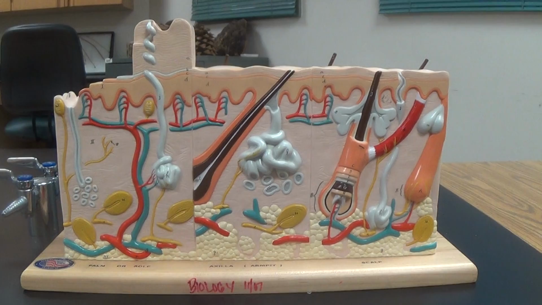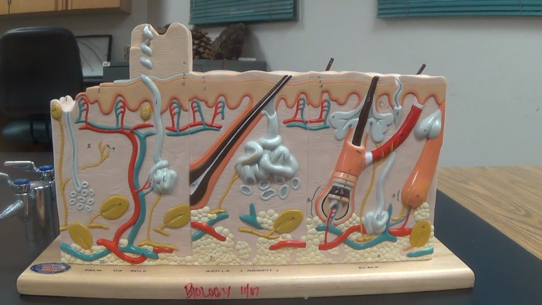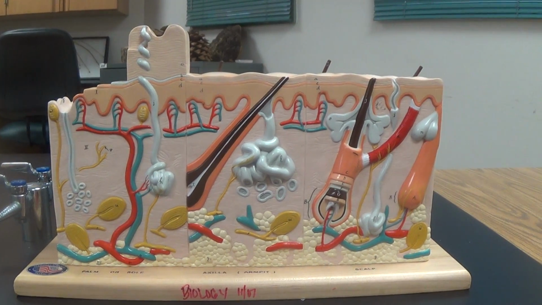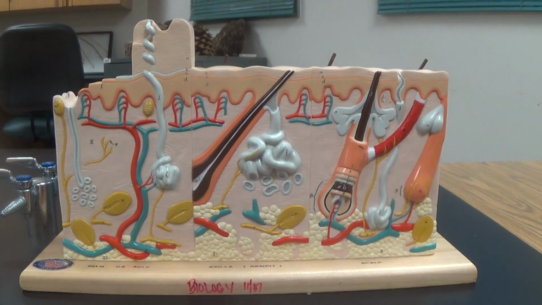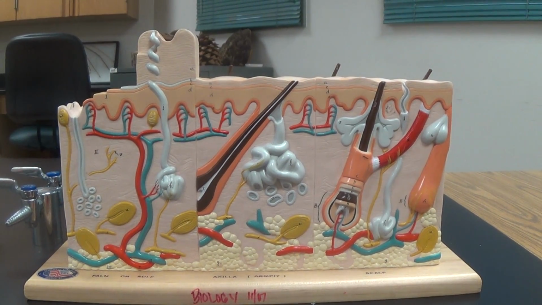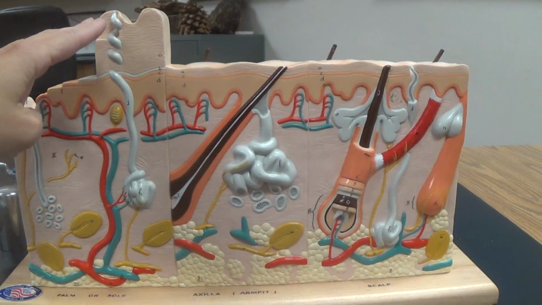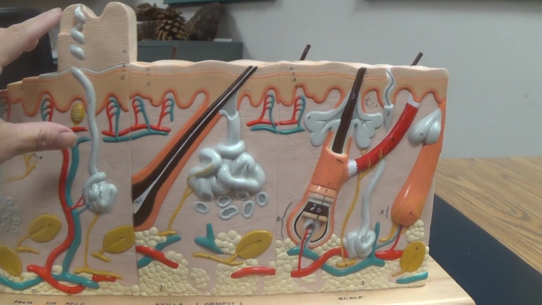Many structures will hold true for all three areas. However, there are differences in all three, which is why we see them separated out. Overall, we take this model and divide it into three separate areas based off profile from superficial to deep.